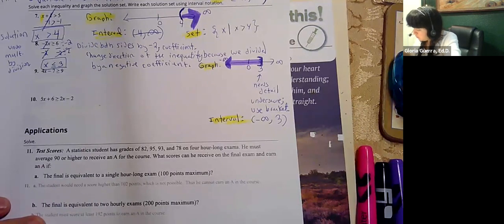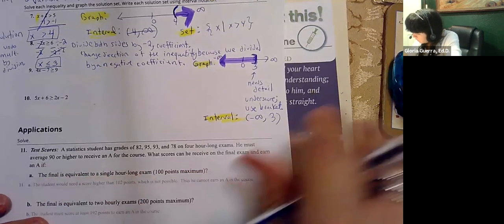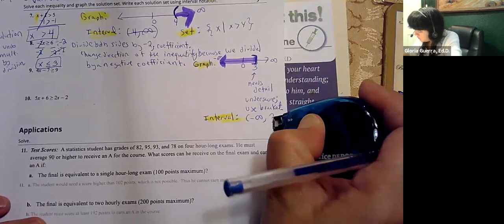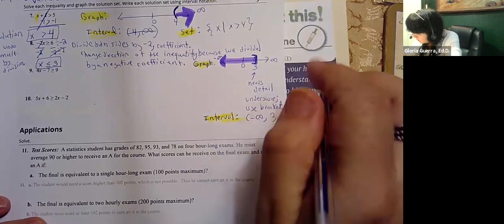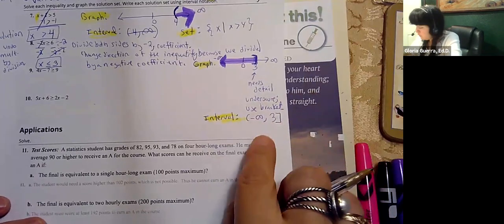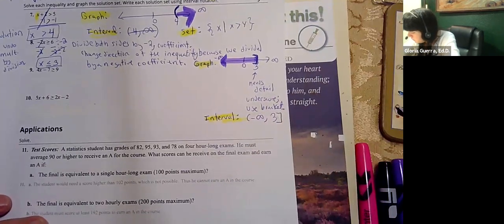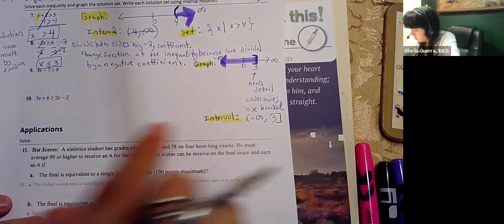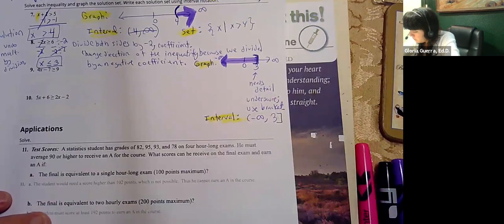Oh, I'm noticing that we should have a bracket on the 3, because we said here to use a bracket. So parentheses on negative infinity, but a bracket on the 3.